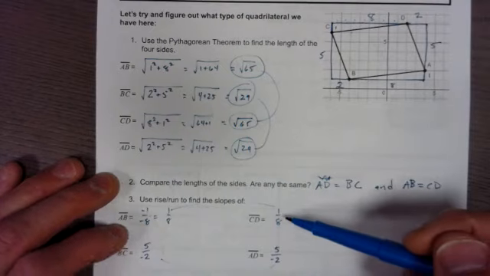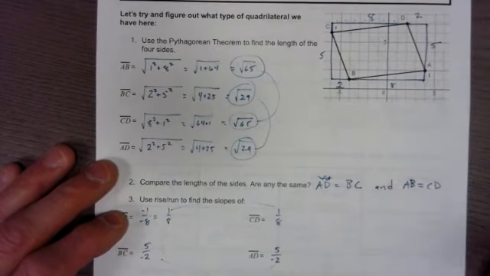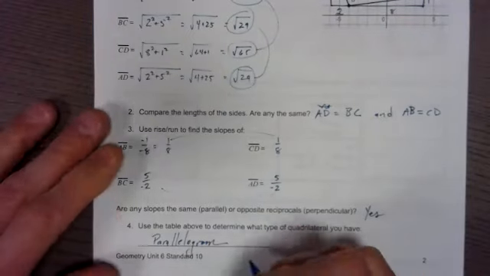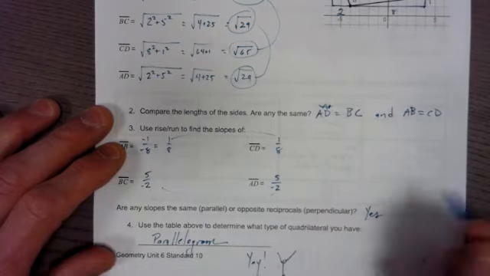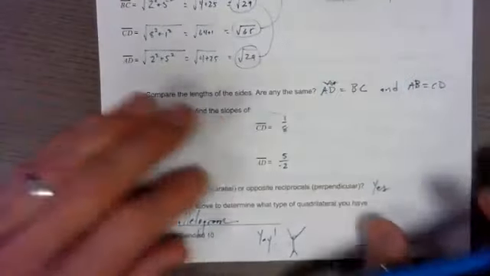I also know that these are not opposite reciprocals of each other, obviously, because they're very different. Therefore, I don't have any right angles. So parallelogram is as specific as I can be. Yay. That's a happy person right there, because we have a parallelogram.